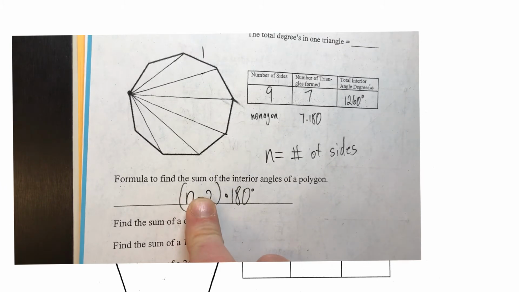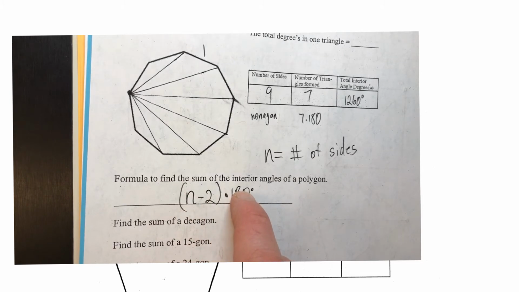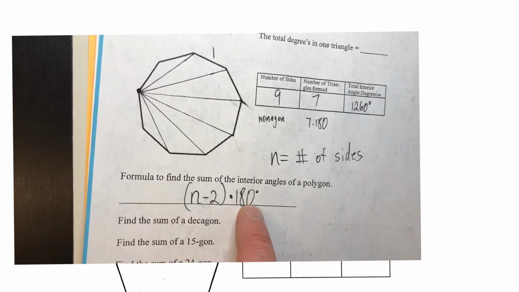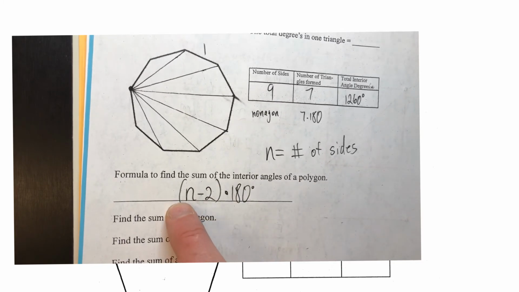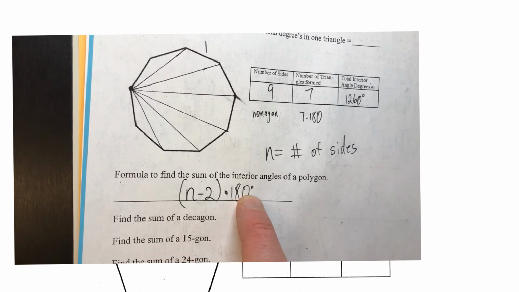So n minus 2 tells me how many triangles are inside of there. Then each triangle is 180, so we take that number of triangles times 180, and that tells me the total. Good. So that's the formula right there. If you were to Google how do you find the total number of degrees in a polygon, you're going to see this exact formula right here.